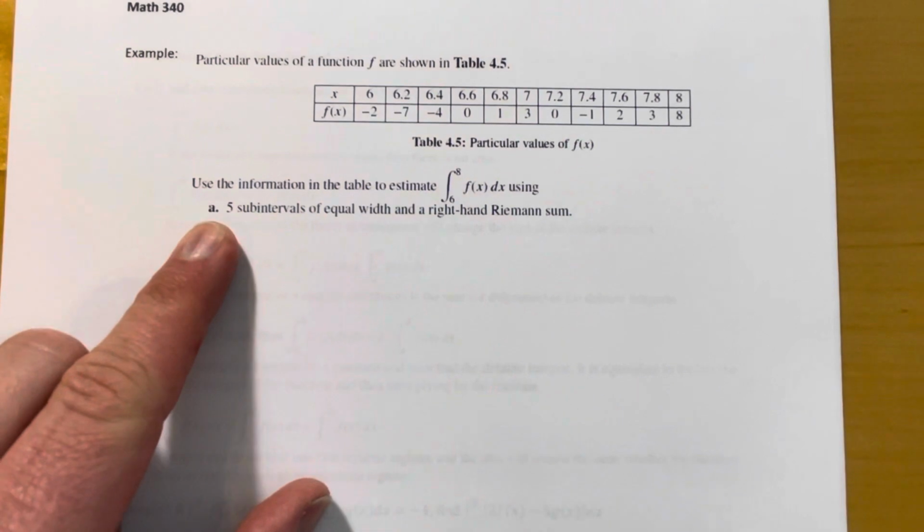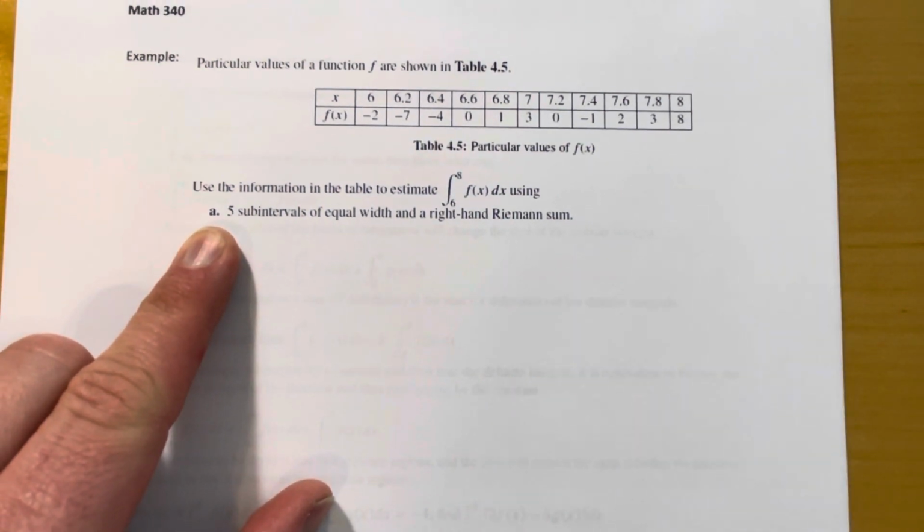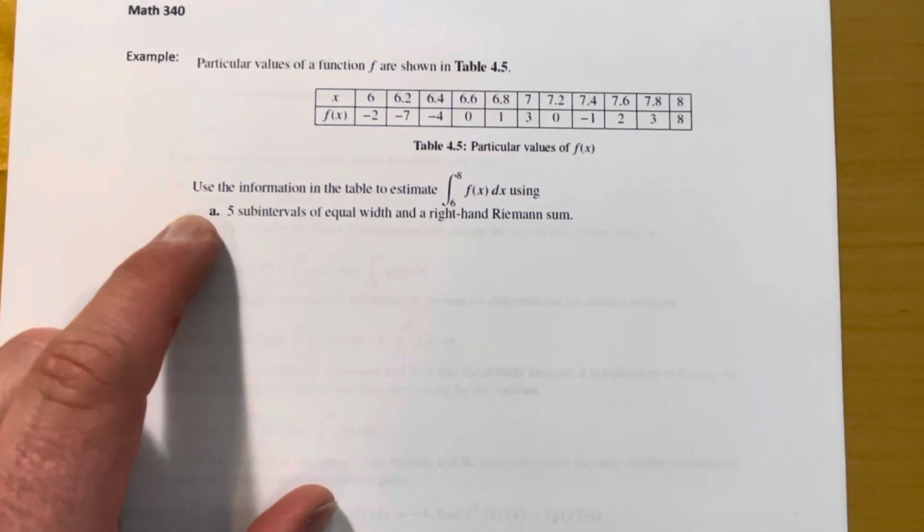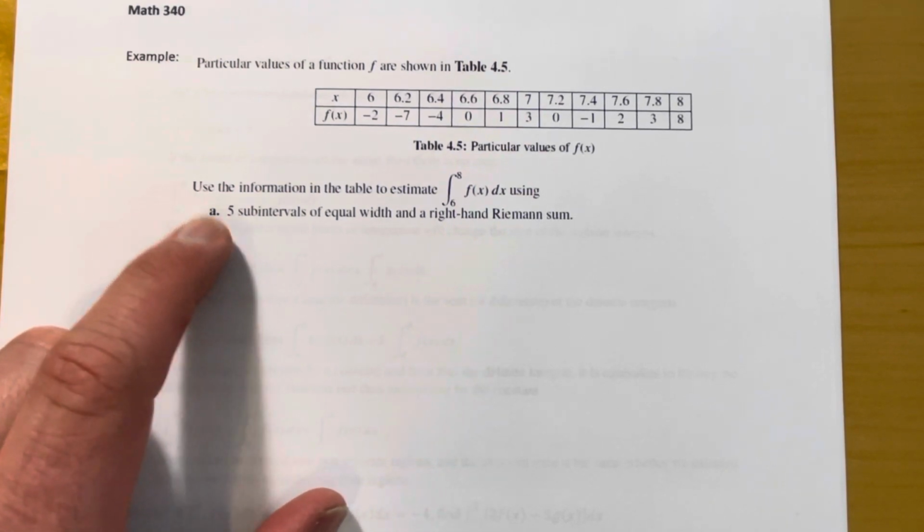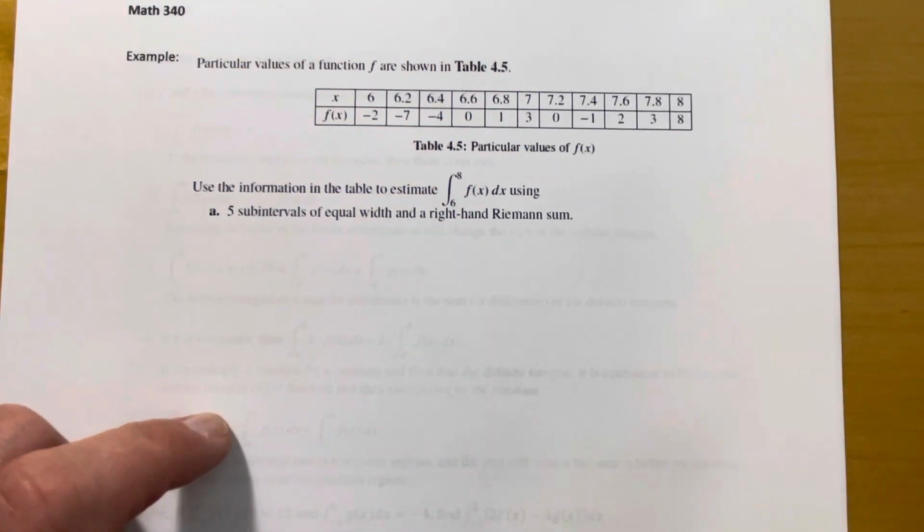And you'll notice it says A here. I took this one from the book. There was a part B as well. I didn't want to do both parts because they were so similar. So that's why we're only seeing the A here.